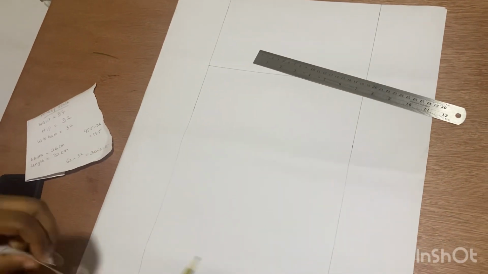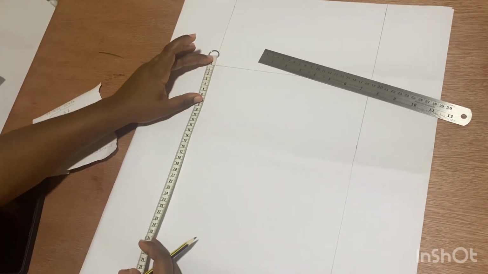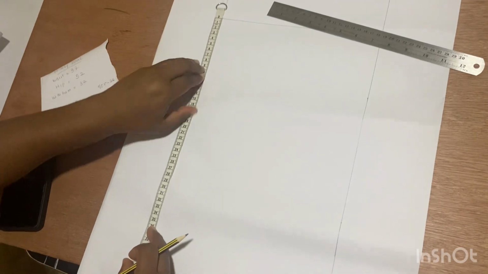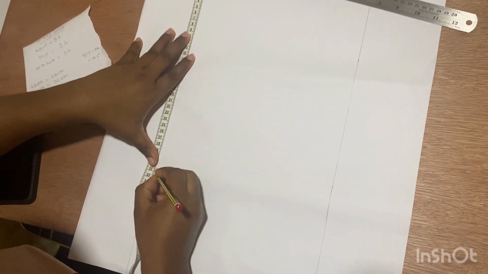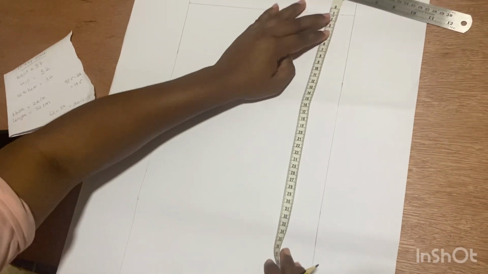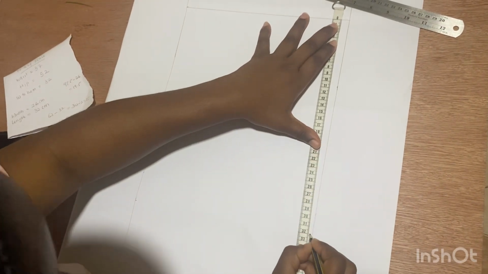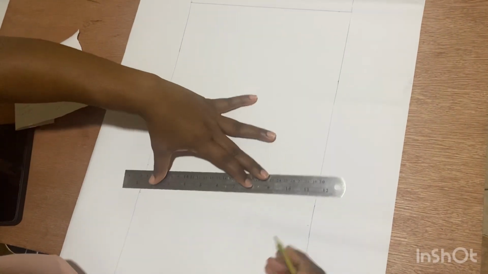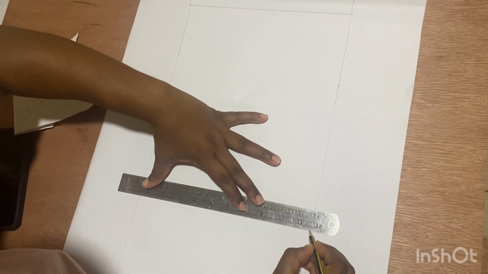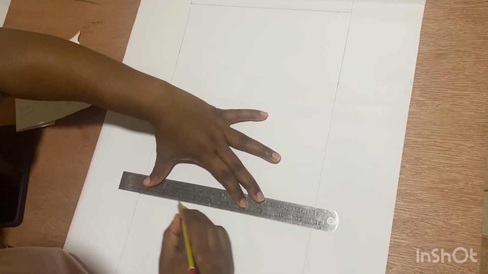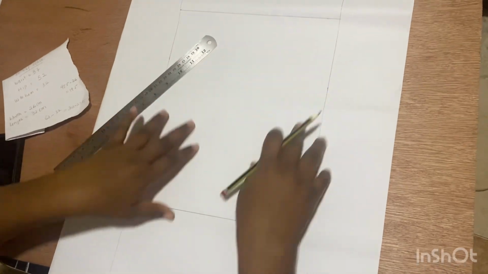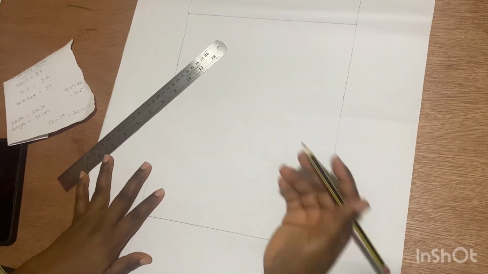Now from the 15, you measure the length that you need. The length we need is 32. So I'll measure 32. It's best to do it this way so that you have the accurate measurement. Then I'll square out. So this is my basic rectangle. Let's not forget to label.